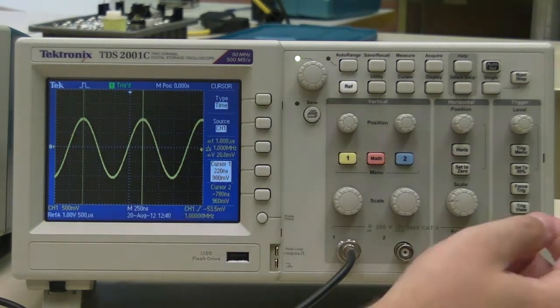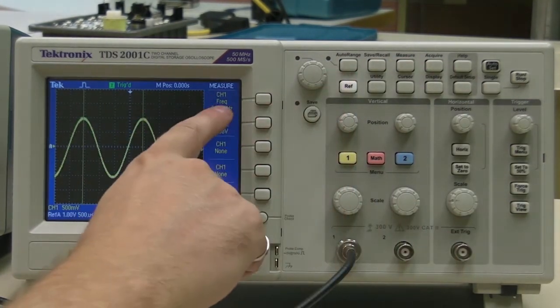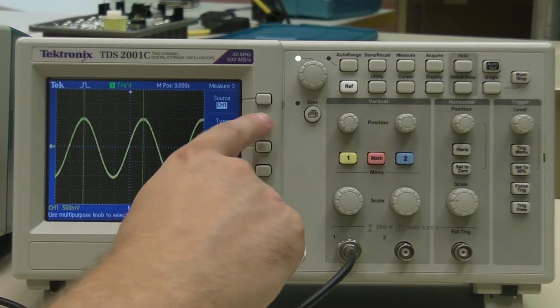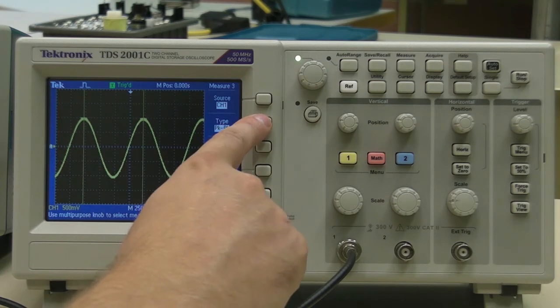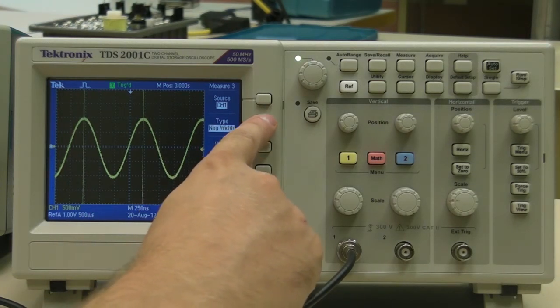Perhaps an even easier way of using the scope to measure waveform parameters is by pressing the Measure button. This allows you to automatically measure frequency, peak-to-peak amplitude, period, mean, phase, and a few other potentially useful parameters. Up to 5 of these can be displayed simultaneously.